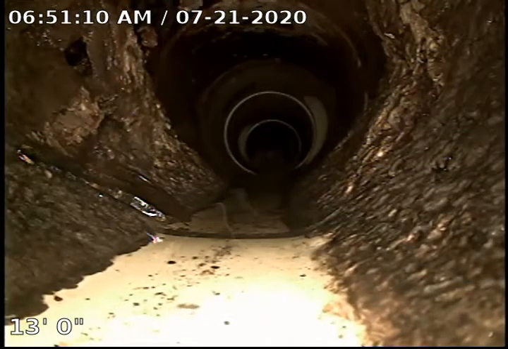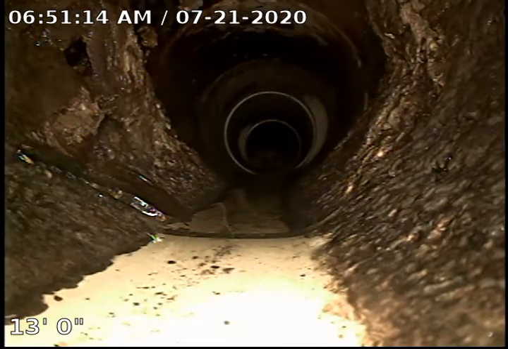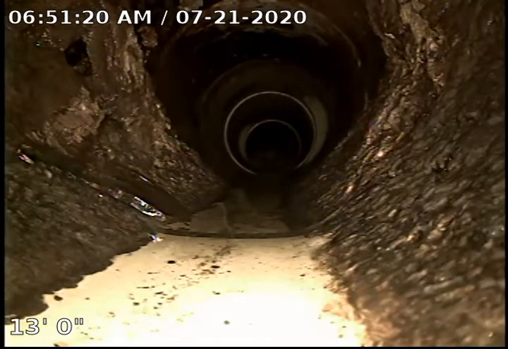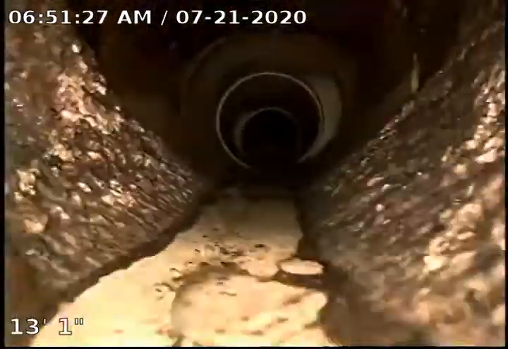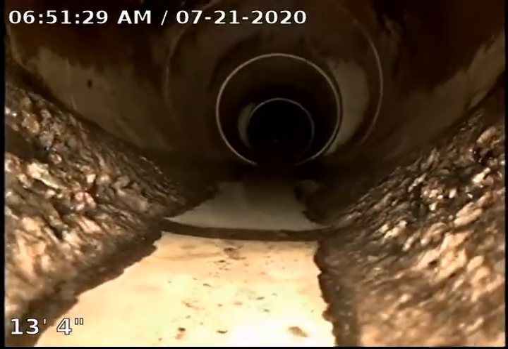Sitting there off to the left. Along with quite a bit of buildup on that section of piping there.